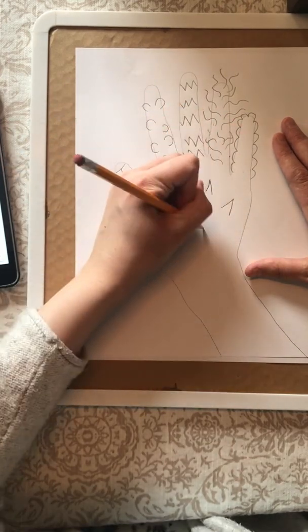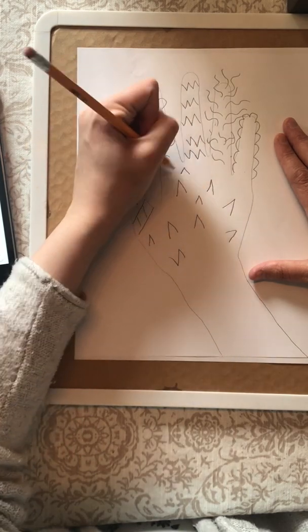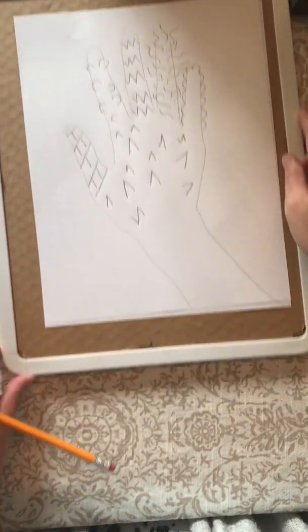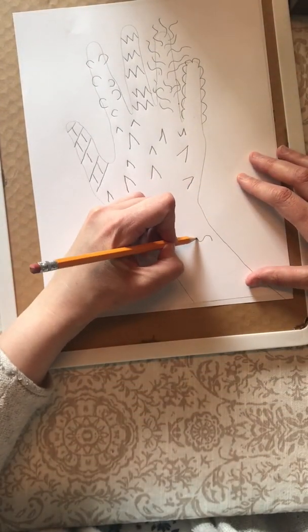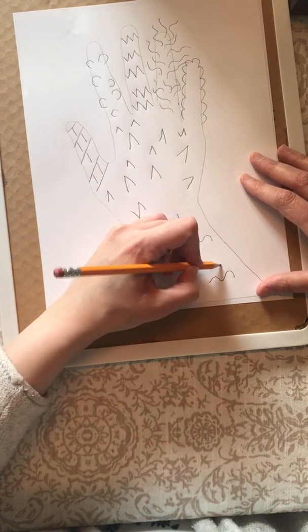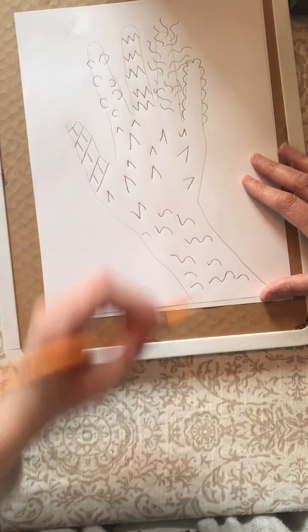And you don't have to do the same textures as me. I'd like you to try to think of your own textures. And then maybe on the arm part, I'm gonna make it look like it's wavy. Just like that. And I am finished.